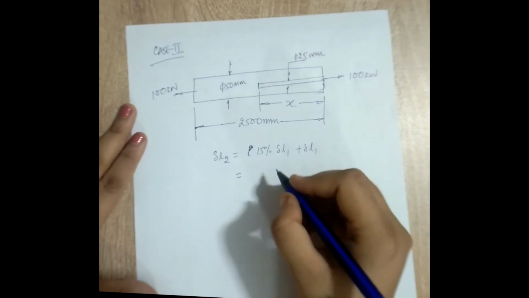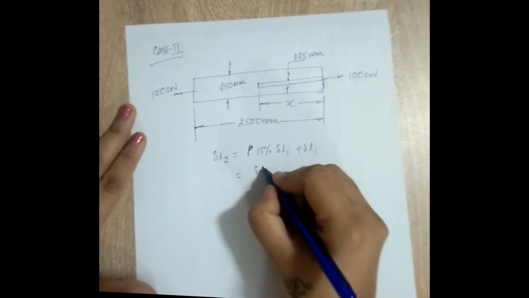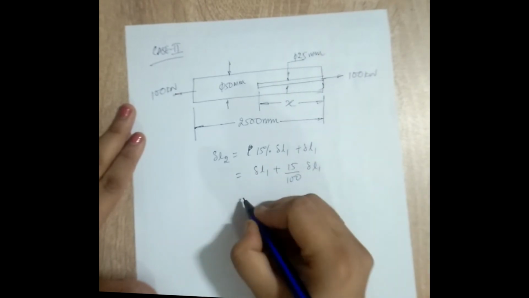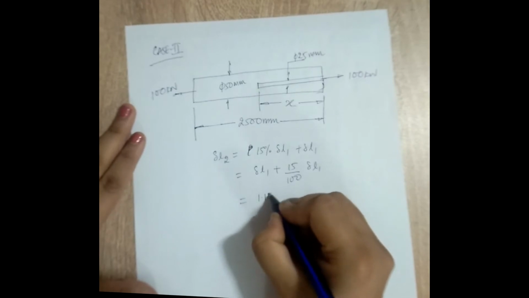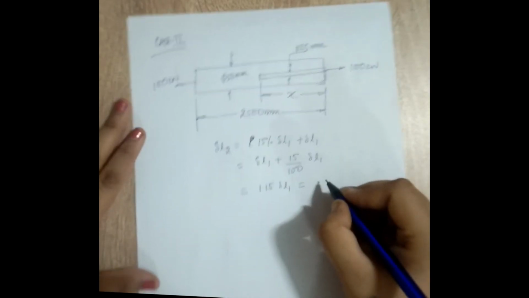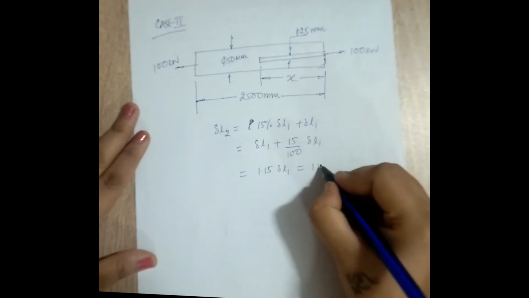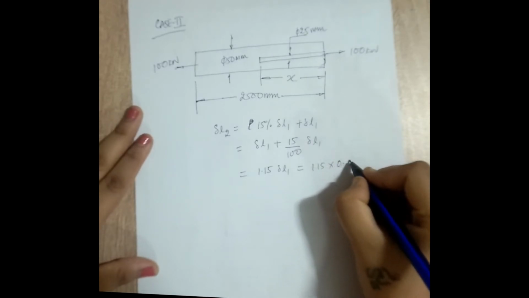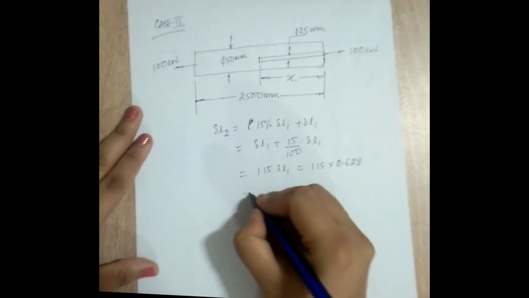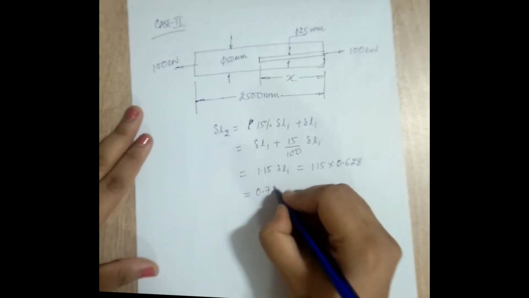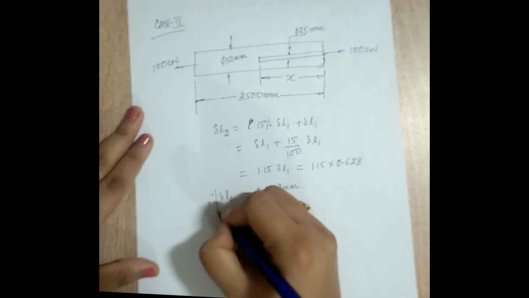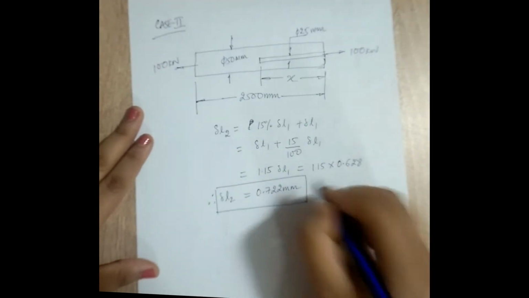So I can say this is delta L1 plus 15 by 100 of delta L1, which becomes 1.15 times delta L1, which will be 1.15 into 0.628, which turns out to be 0.722 mm. This is the value of delta L2.